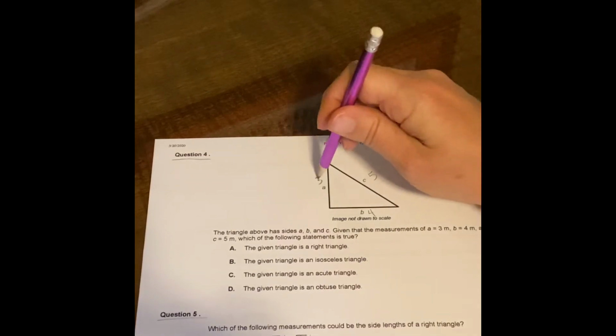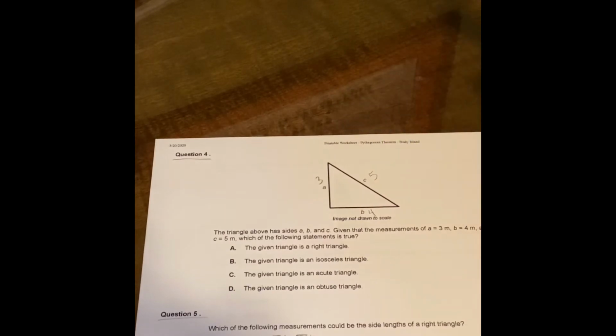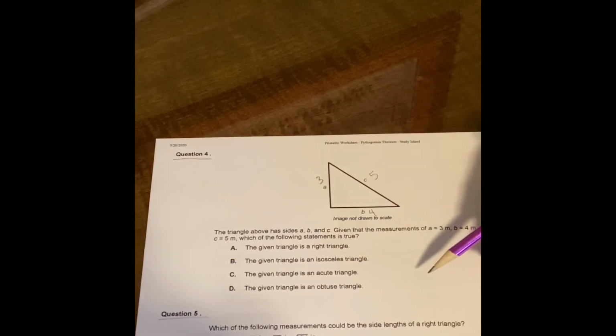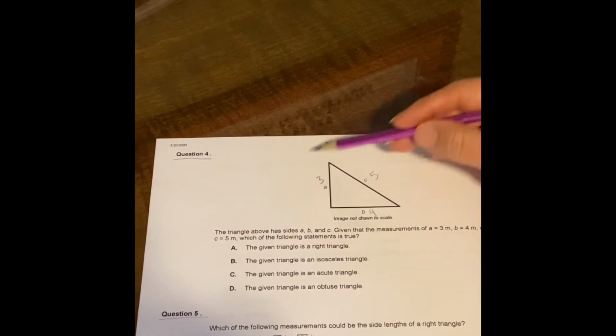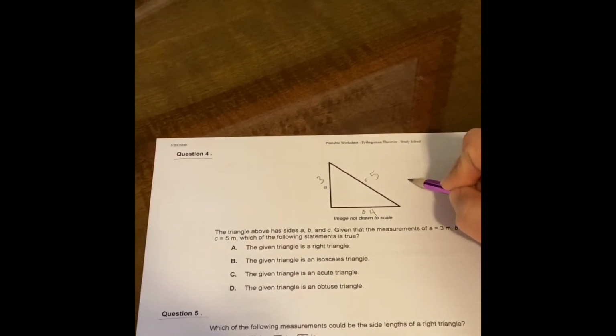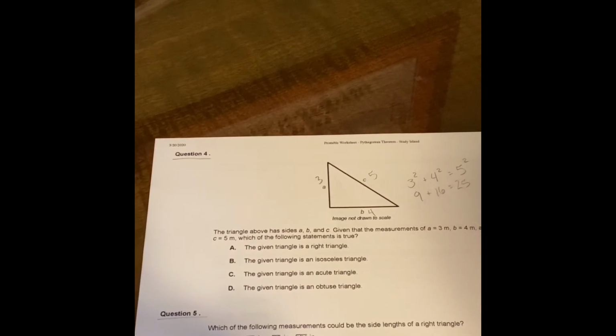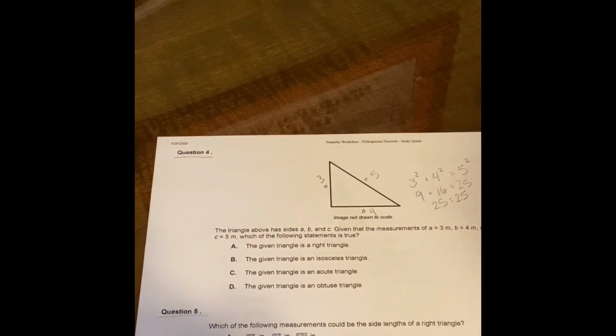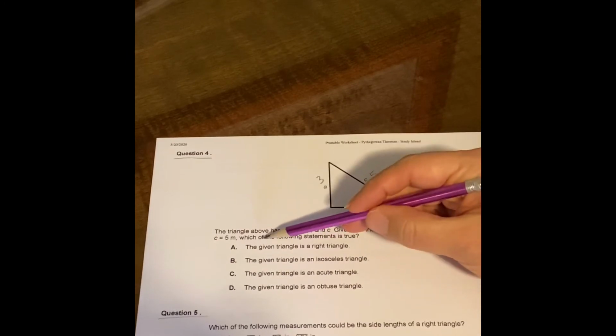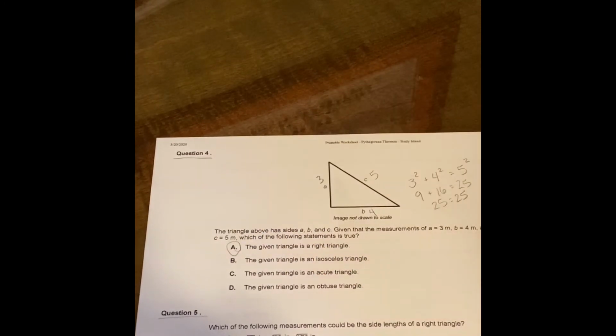So really, we know the side lengths. So we're not being asked to use the theorem to find a missing side. What we're really doing, this is a converse question. It wants to know, is this indeed a right triangle? So if it is a right triangle, then that means 3 squared plus 4 squared would equal the same thing as 5 squared. So 3 squared gives me the 9, 4 squared 16, 5 squared is 25, 9 plus 16 is indeed 25. So because it's a true statement, we want to look through our options. Letter A says the triangle is a right triangle. That is absolutely true.